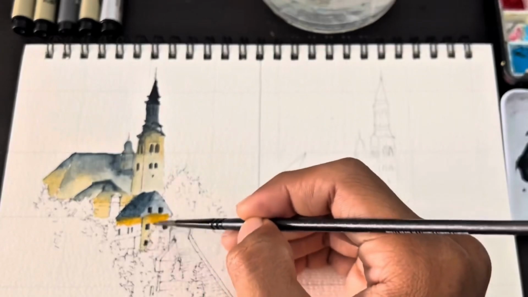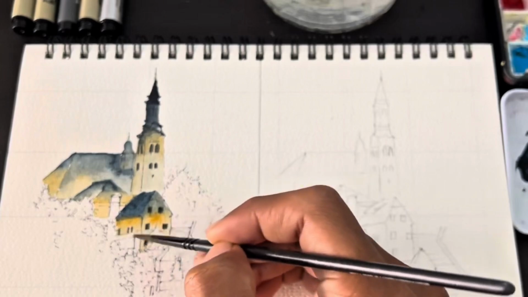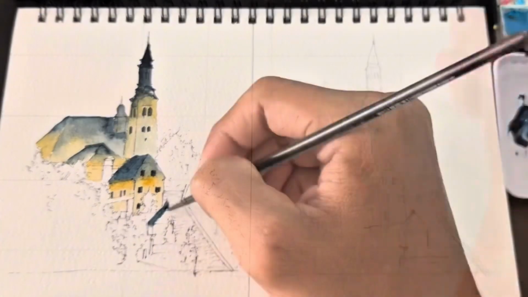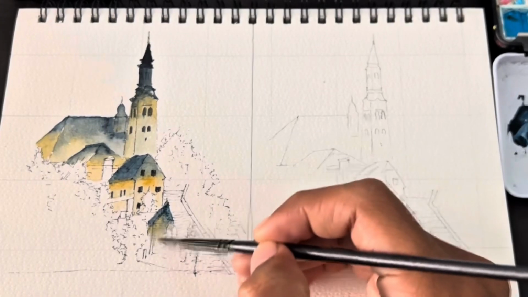So for the rest of the building, I use the same technique, and now I add some colors.